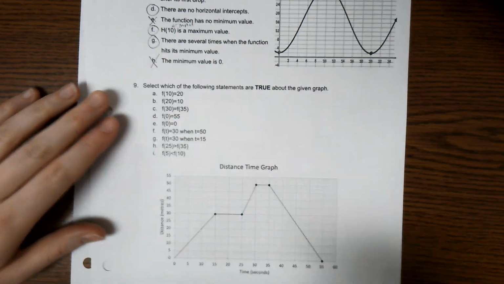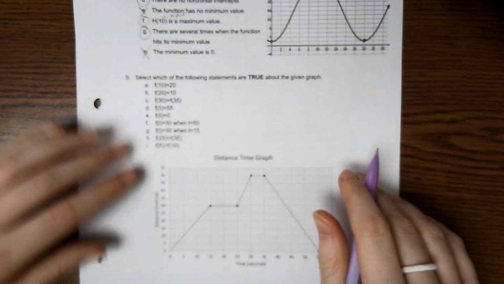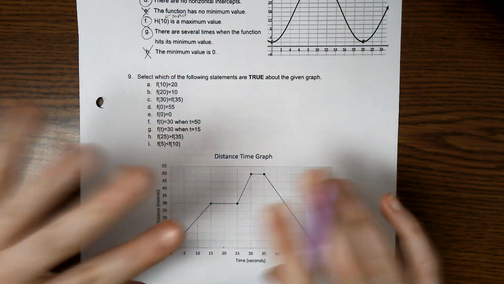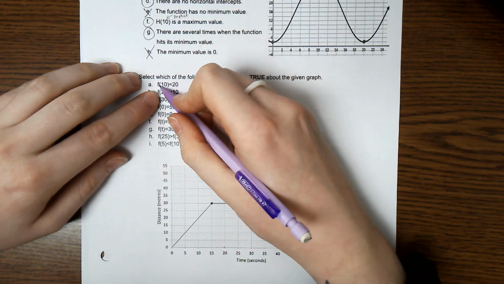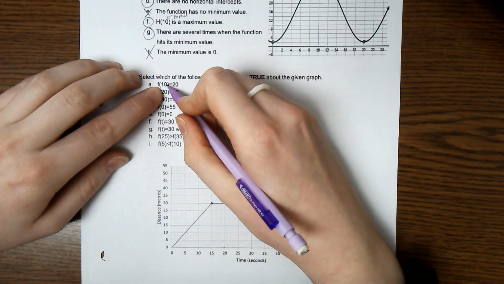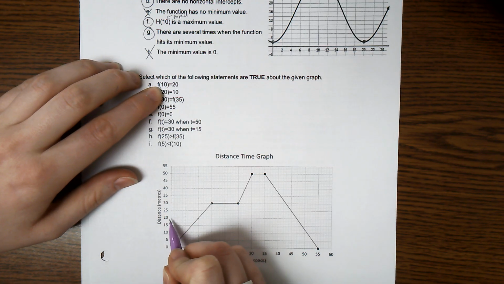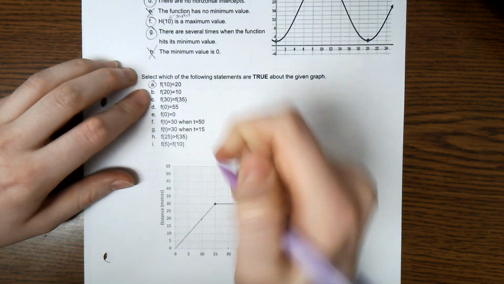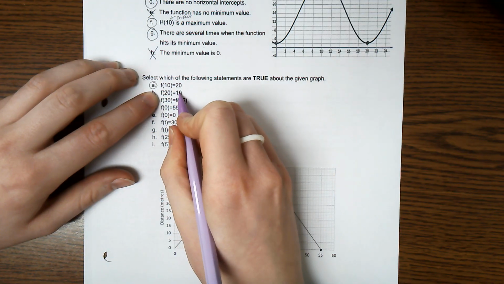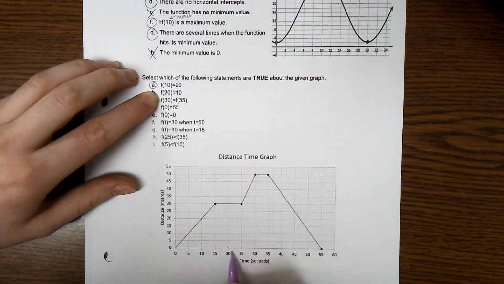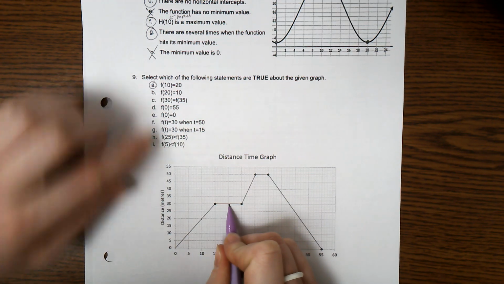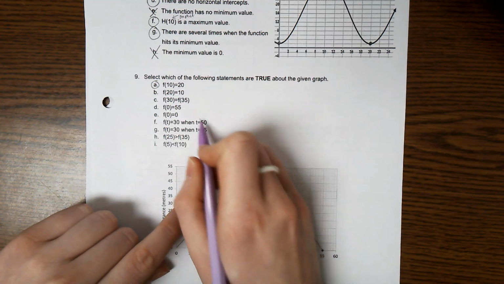All right, here, select all the following true statements about the graph. So they're telling me inputs and outputs, all of these fun things. So f of 10 is 20. So let's find the input of 10 and find the output. Okay, looks like it for sure is hitting 20. That is correct. F of 20 is 10. So let's go over to input of 20. Read the output. The output is 30, not 10.